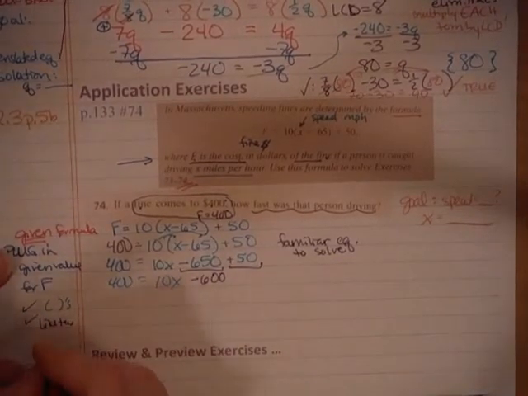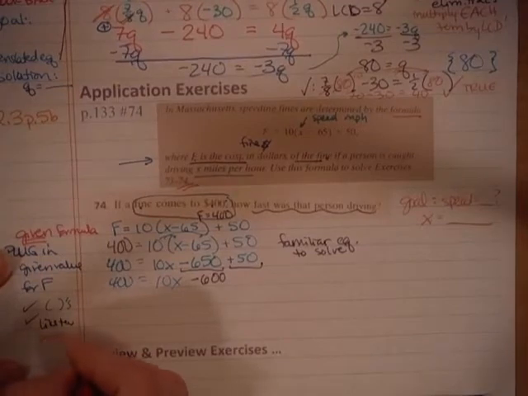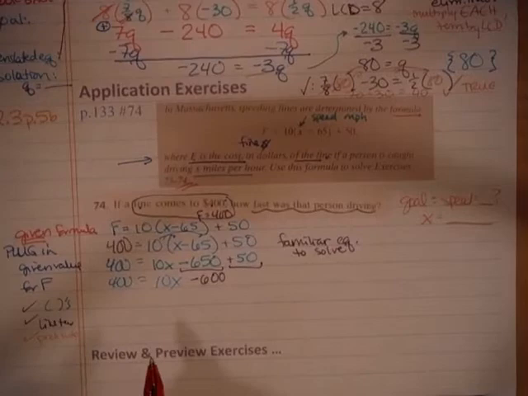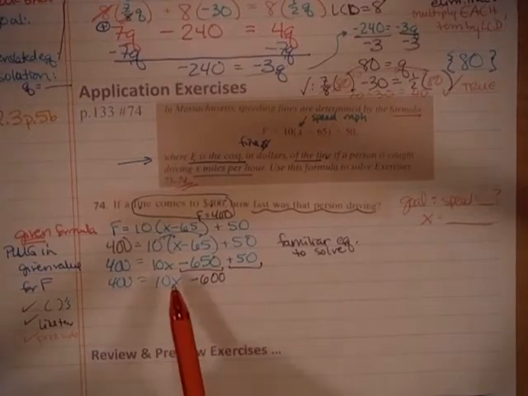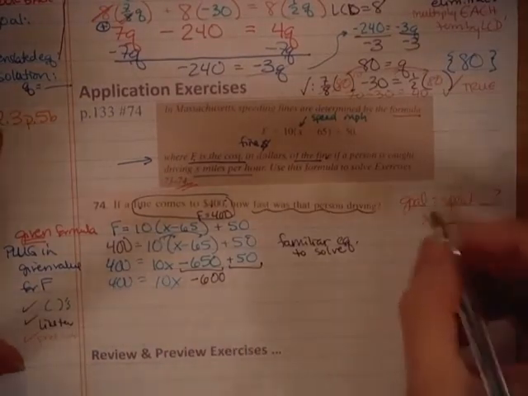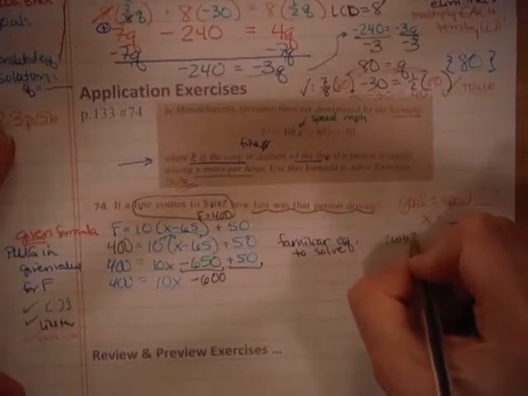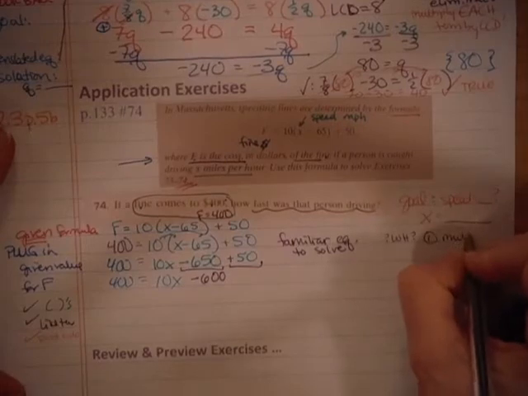X is already on one side, so there's nothing we have to do in terms of picking a side. It's already on the right side. So now we can start undoing what's happening to X. Well, what is happening to X? X is getting multiplied by 10, so I'll do this over here. What's happening to X? First, it's getting multiplied by 10.